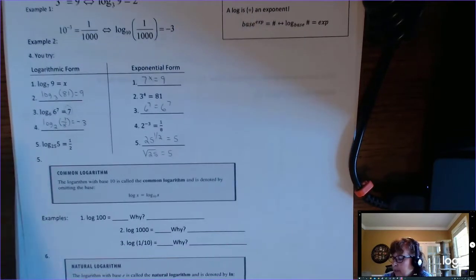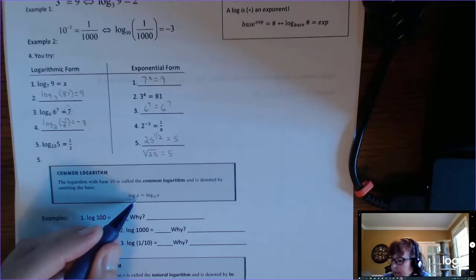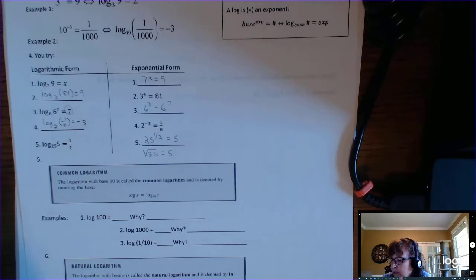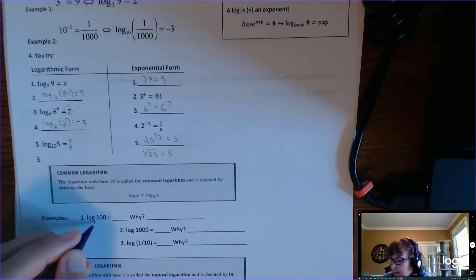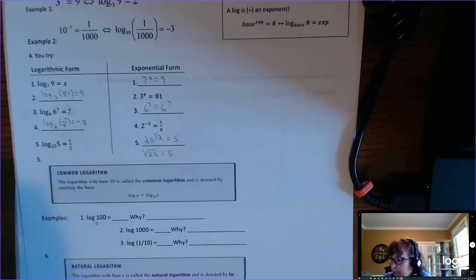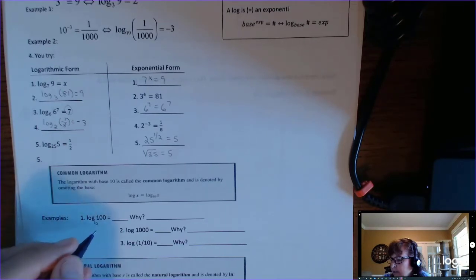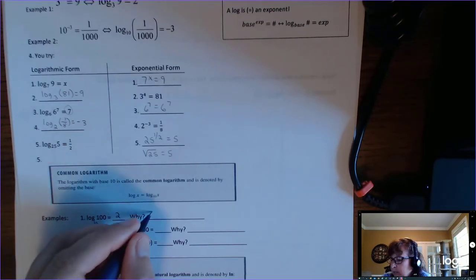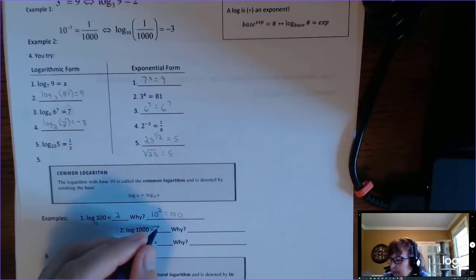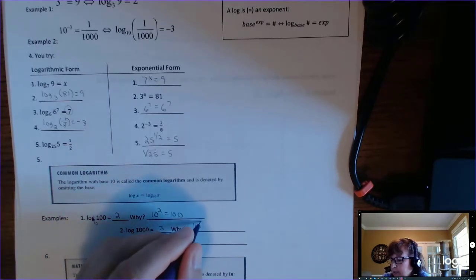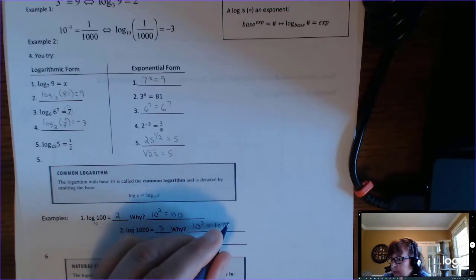We talked about the common log. If you see log of x and you don't see a number, a subscript, the base is 10. It's called the common log. We went over if you have a log base 10 and you have a power of 10, it's really easy to figure out what the log is. The log of 100 is 2, because 10 squared equals 100. The log of 1,000 is 3, because 10 to the 3rd equals 1,000.